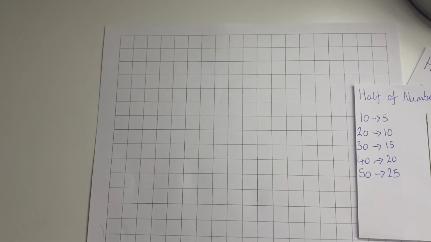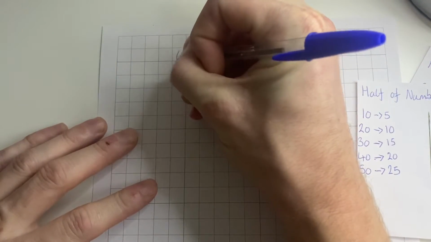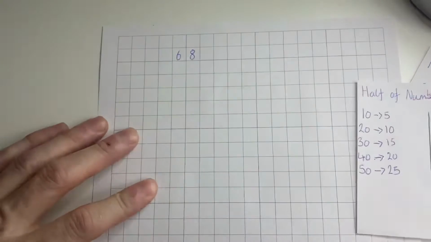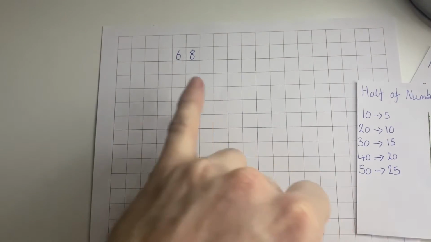So we're going to take the number 68. First off, I'm going to write the number 68. And this method I would like you to use when we're solving the answer, because it will help you to identify the half of a number. And we're going to use a skill called partitioning, which basically means we're going to split these two numbers into their values.